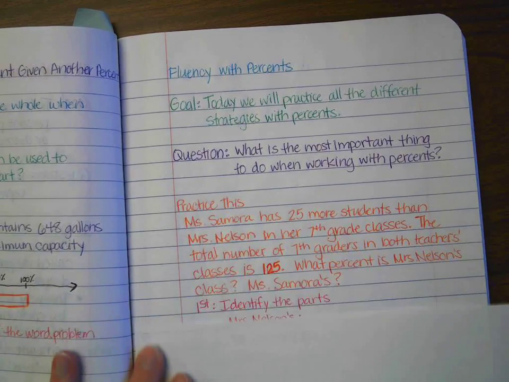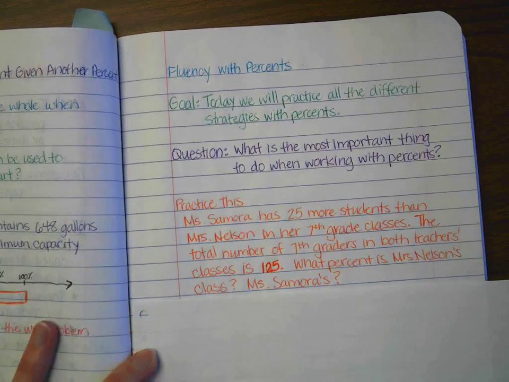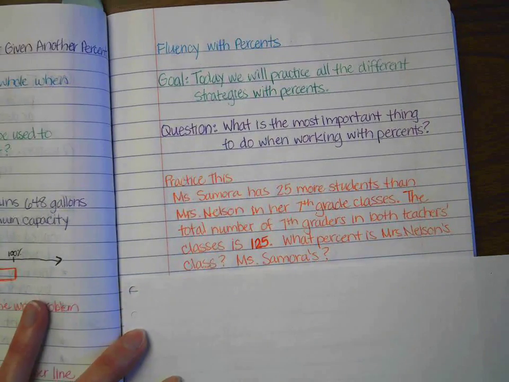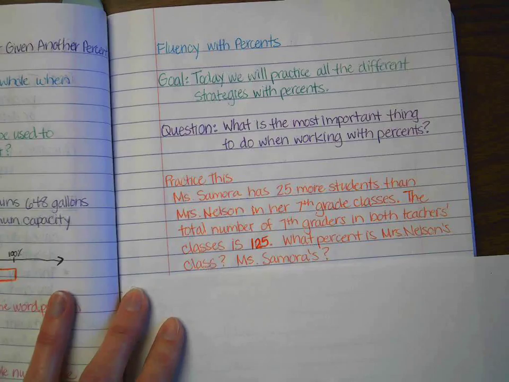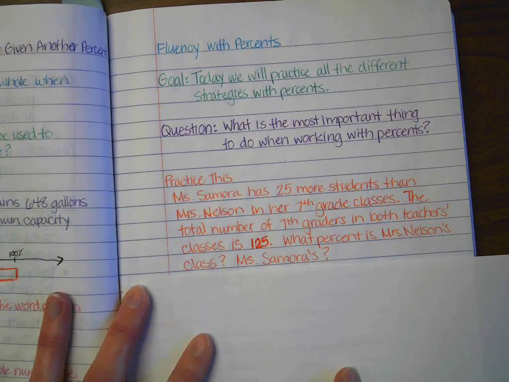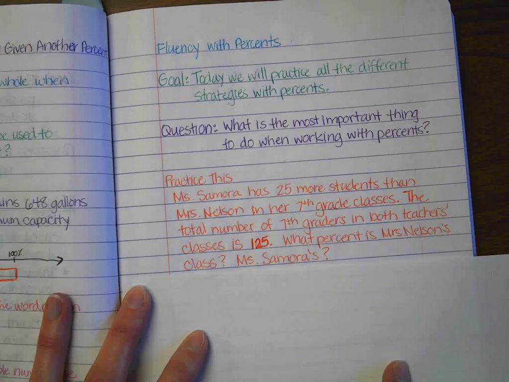This is fun. I am talking about Mrs. Samora and myself because we know that you have her. Some of you have Miss Jenkins. So if you want to put Miss Jenkins where it says Miss Samora, you can. Okay. Miss Samora has 25 more students than Mrs. Nelson in her 7th grade classes. The total number of 7th graders in both teachers' classes is 125. What percent is Mrs. Nelson's class? What percent is Mrs. Samora's?